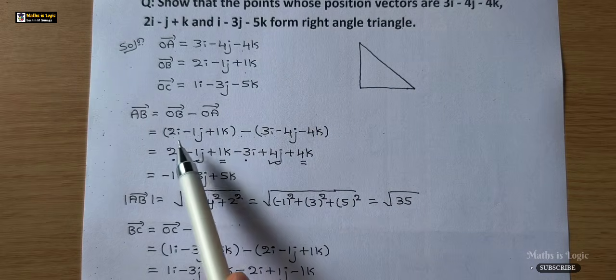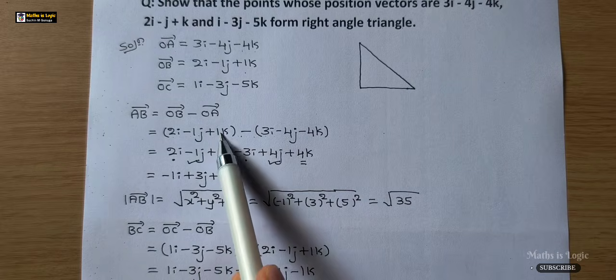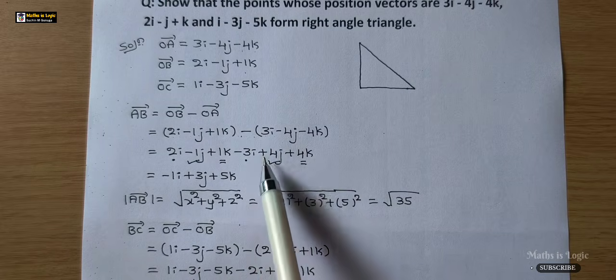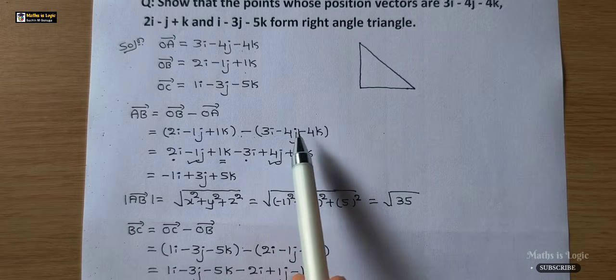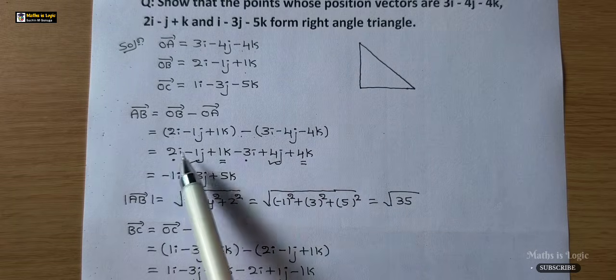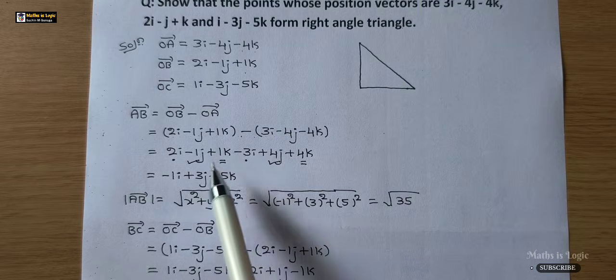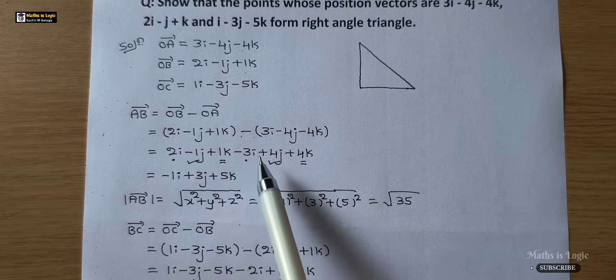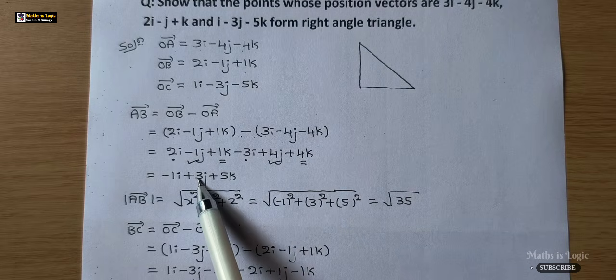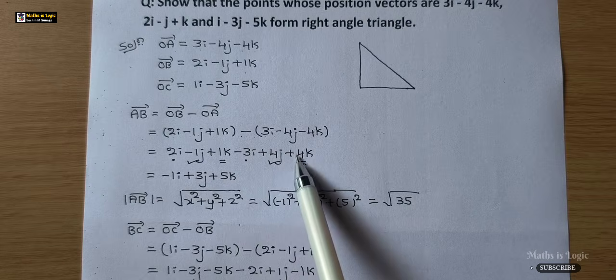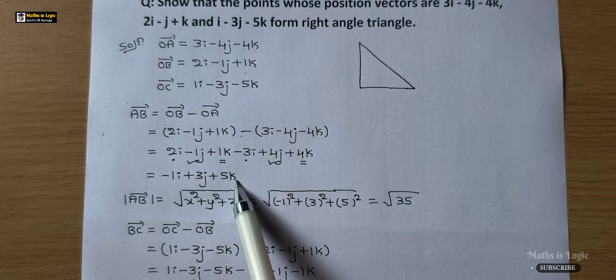Open the bracket: 2i minus 1j plus 1k, minus into plus is minus 3i, minus into minus is plus 4j, minus into minus is plus 4k. Add i with i term, 2 minus 3 is minus 1i, j with j term, minus 1 plus 4 is plus 3 times j, k with k term, 1 plus 4 is 5 times k.